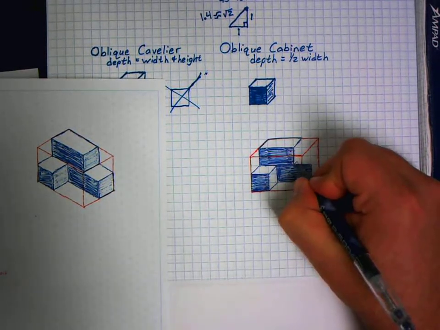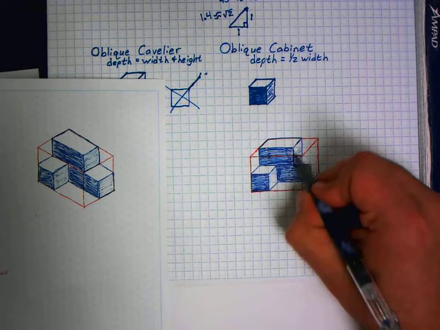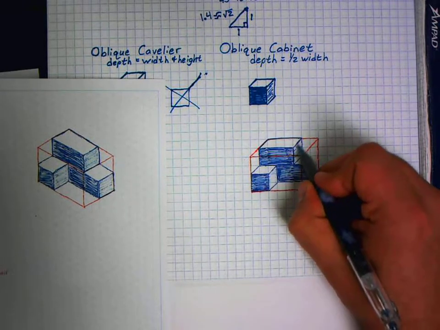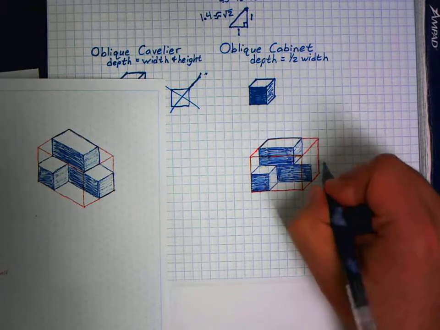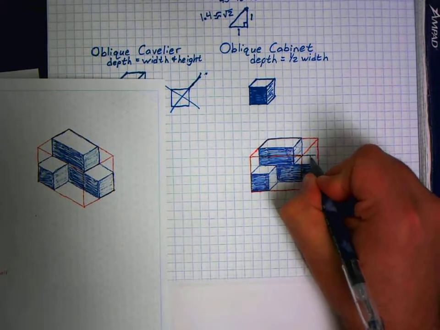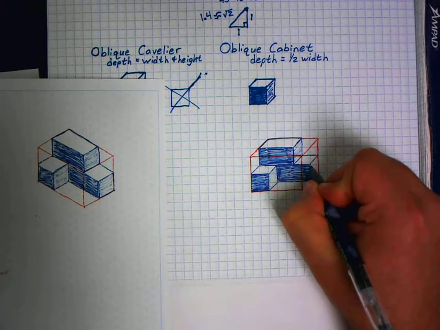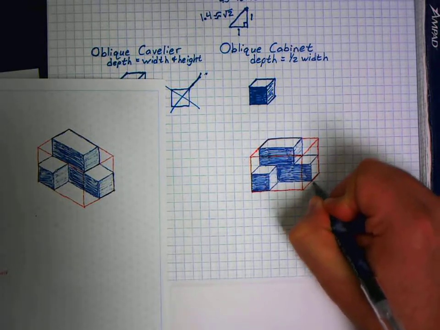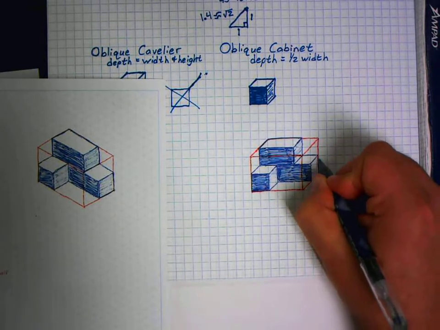Then I can do this right hand face. Then this top face. And then I have this one last right hand face and I'm done.